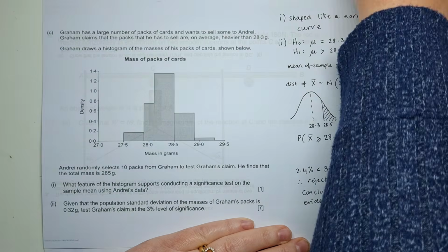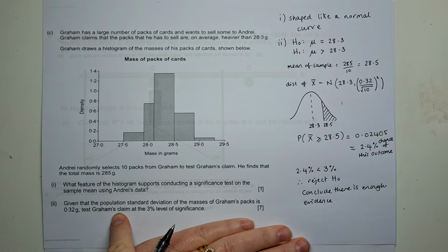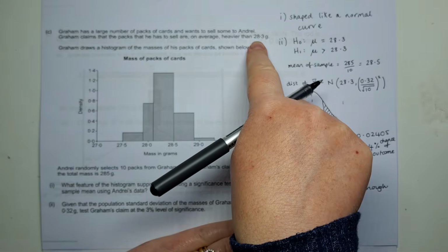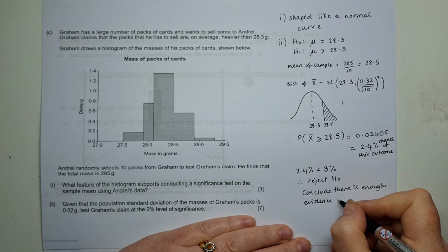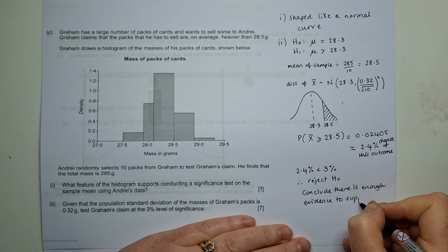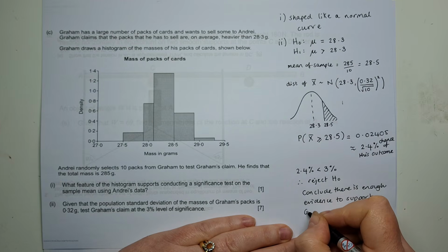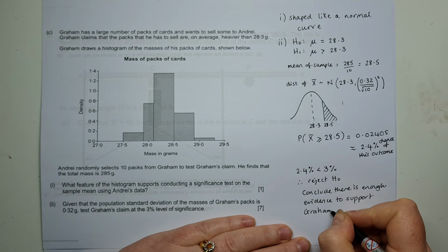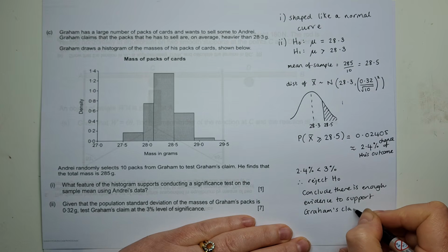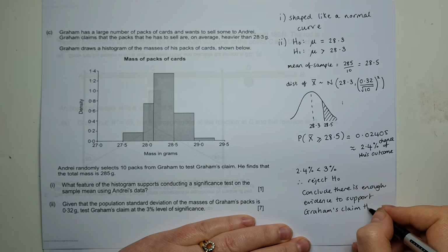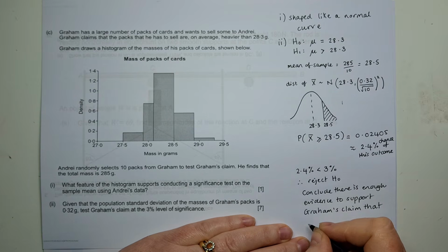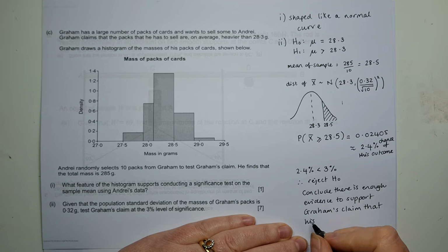Graham's claiming that his packs are heavier than 28.3, which is what we're changing our mind to. So we can say there's enough evidence to support Graham's claim, because he was claiming that the weights were more than 28.3 on average. So make sure you're saying in context what the conclusion is.